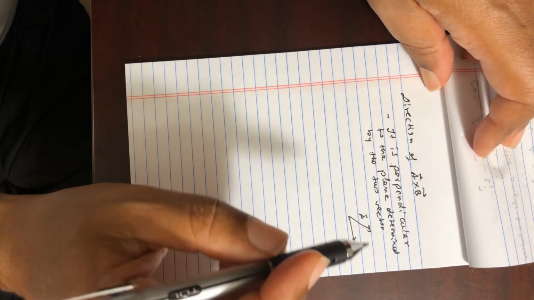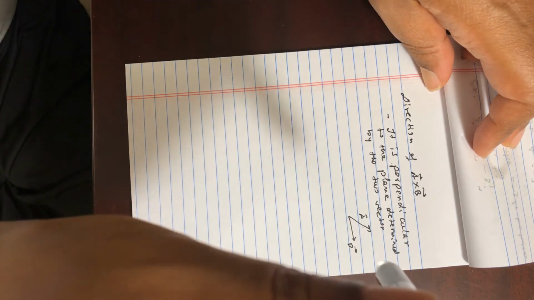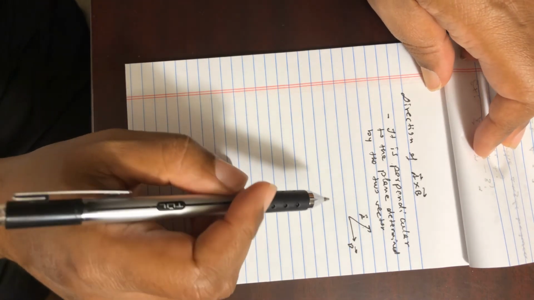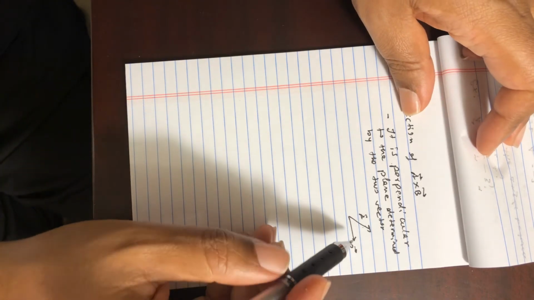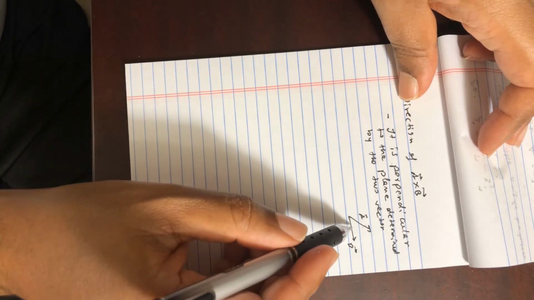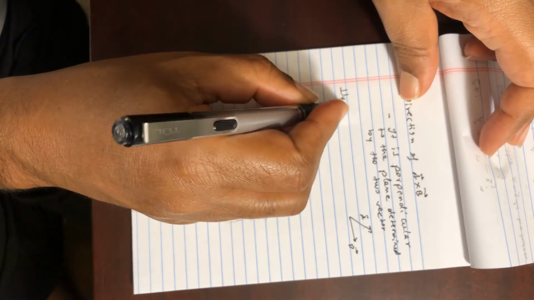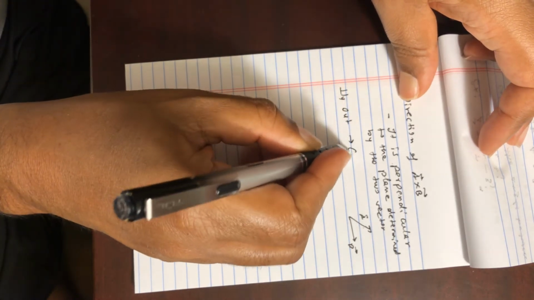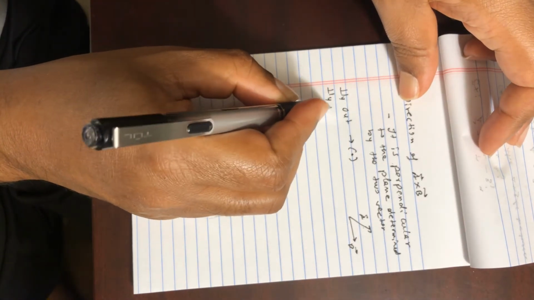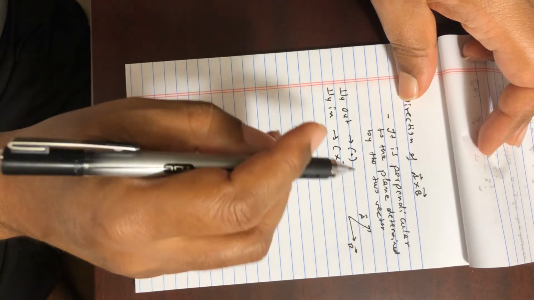But the problem is there are two possibilities. It could be perpendicularly out, or it could be perpendicularly in. Now we should be able to distinguish between perpendicularly out and perpendicularly in. First, let me give you the symbols. Perpendicularly out is usually represented by a dot. Perpendicularly in is represented by a cross.